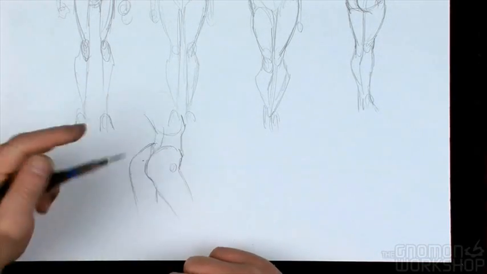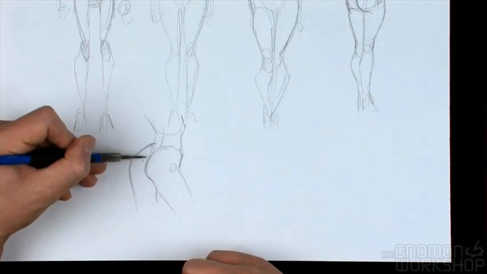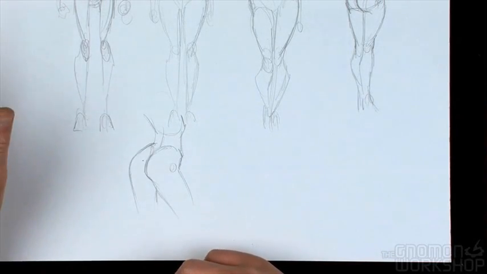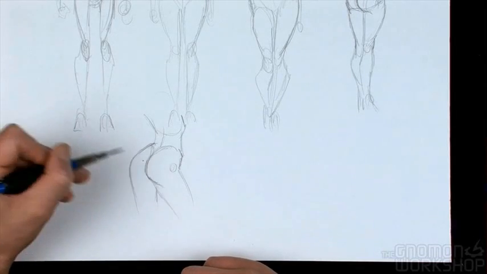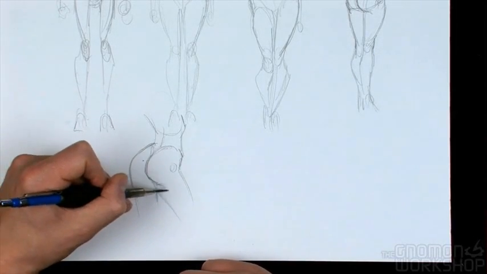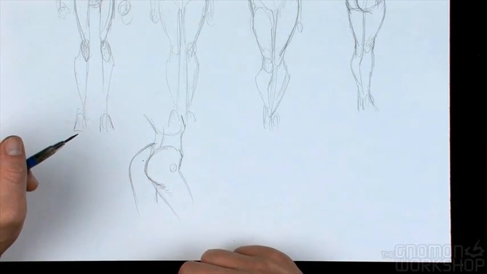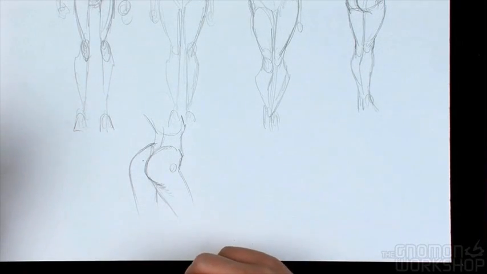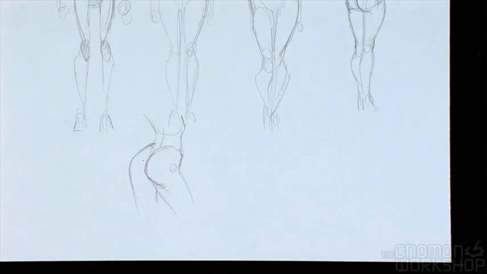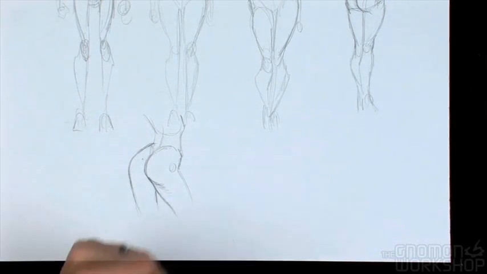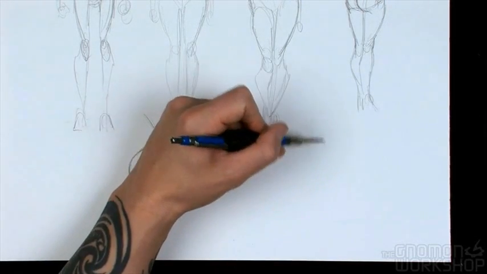That kind of pose actually lengthens the buttocks a little bit, and it makes it look much more attractive than the top one where she's just standing flat, which has a little more gravity to it, I guess.